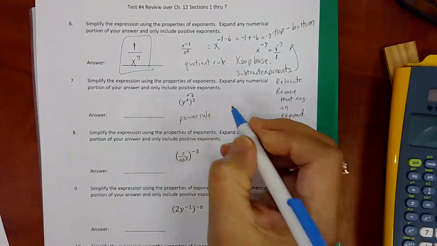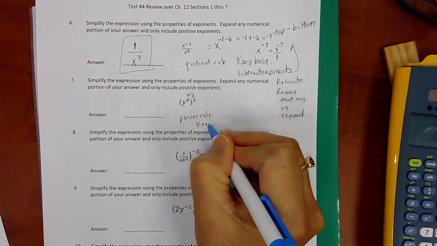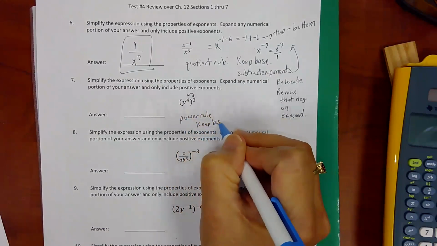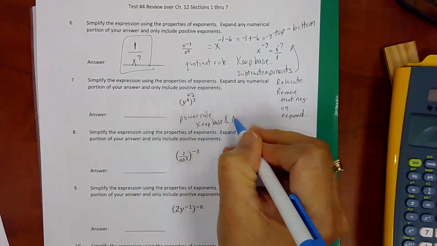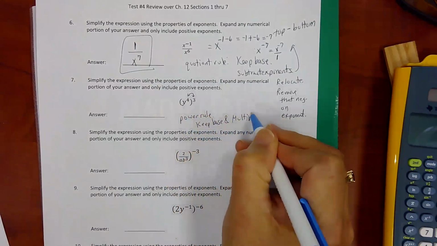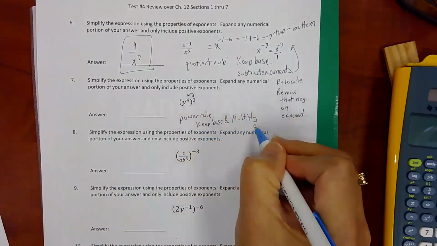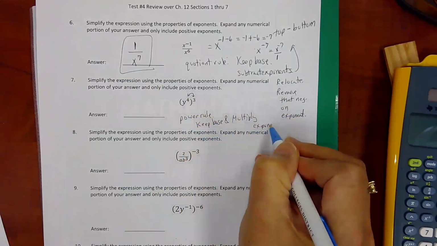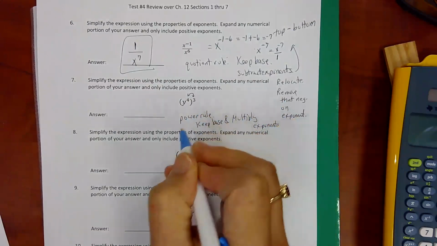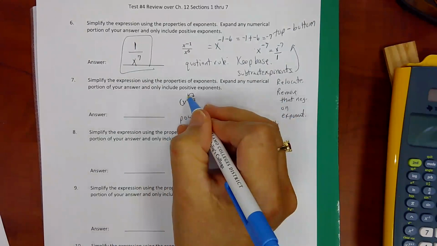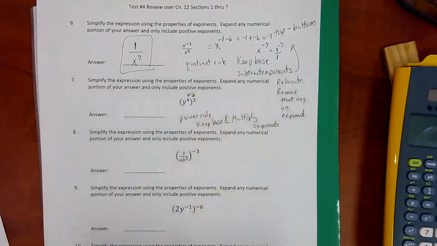Basically you are going to keep the base and you're going to multiply your exponents. It's inside times outside. So inside times outside, 4 times 3.